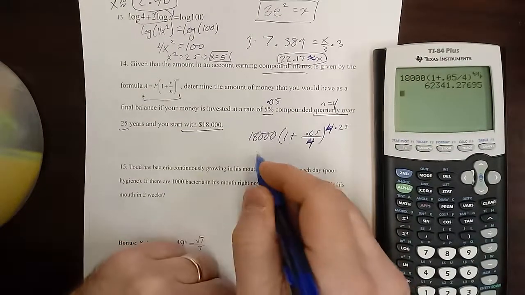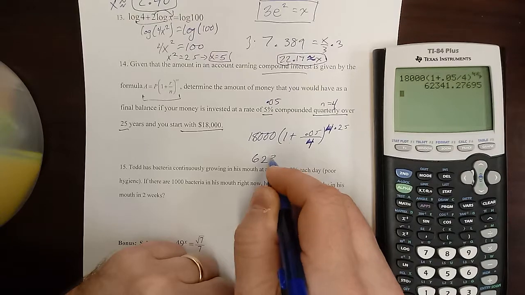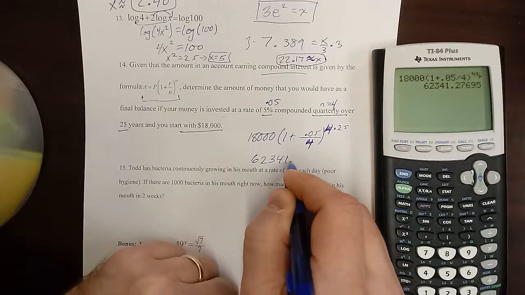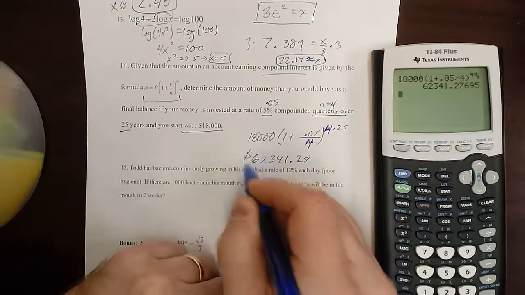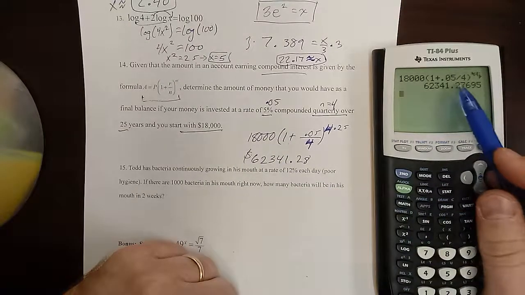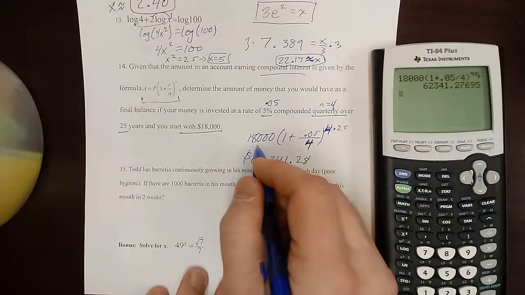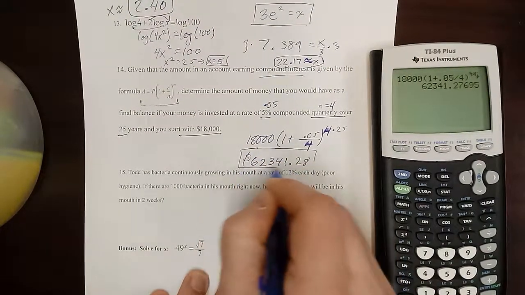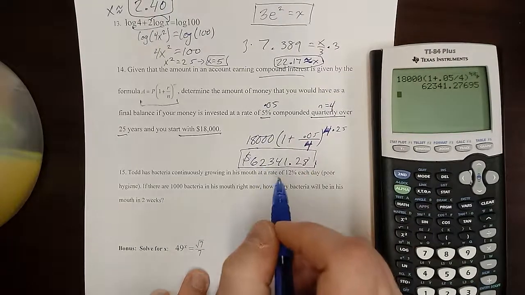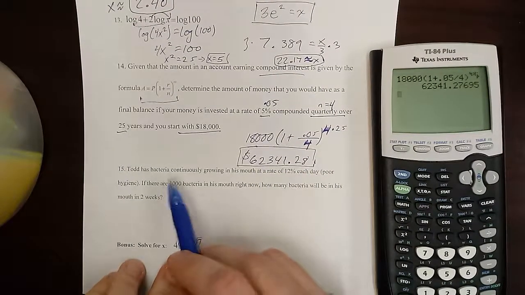I got $62,341 and 28 cents. Remember, that decimal, I need to stop it there because that's money. Money doesn't have that next decimal place. Money stops there. I'm rich.